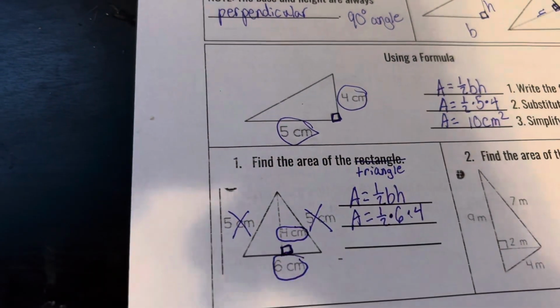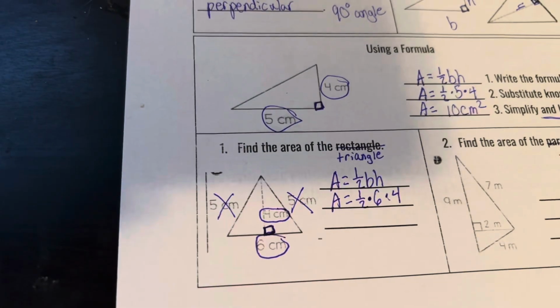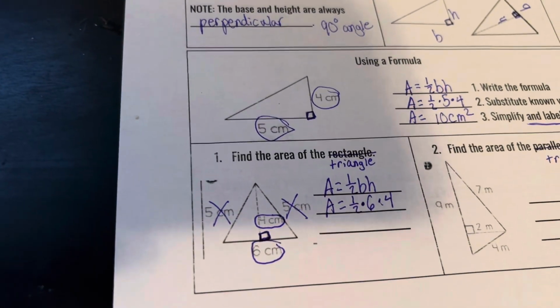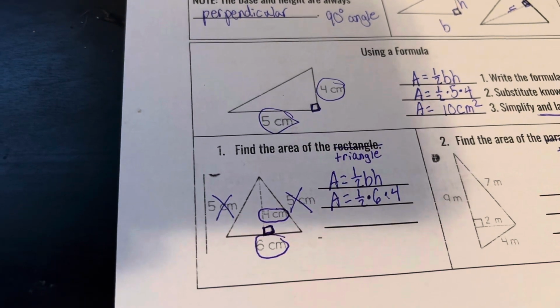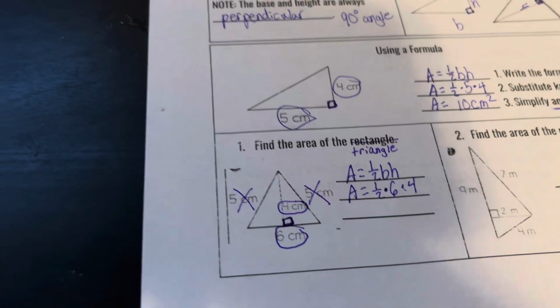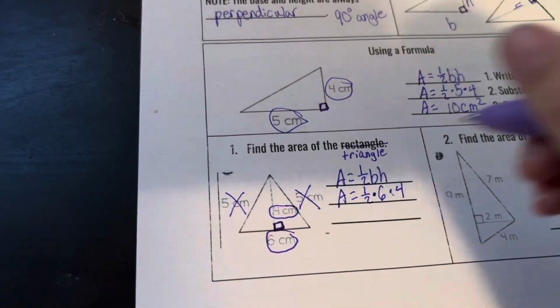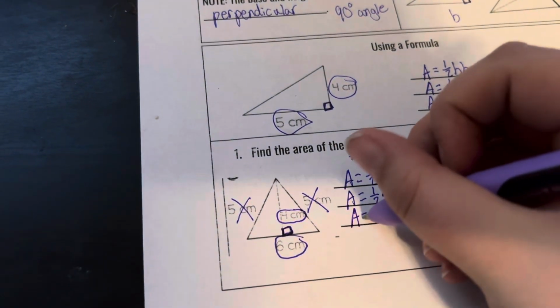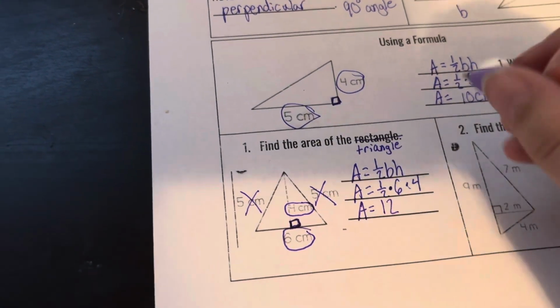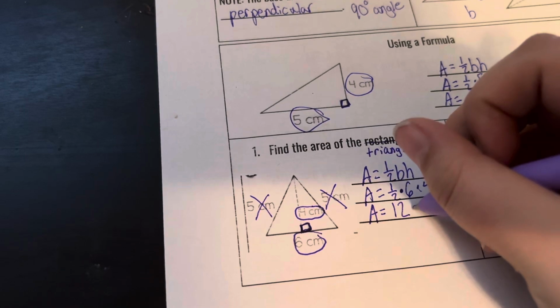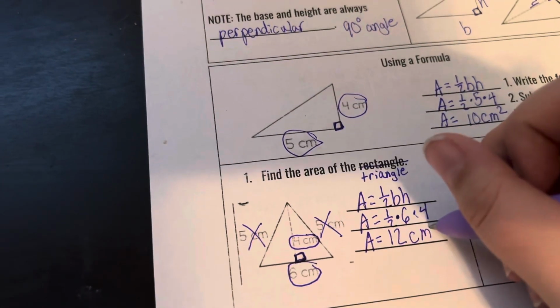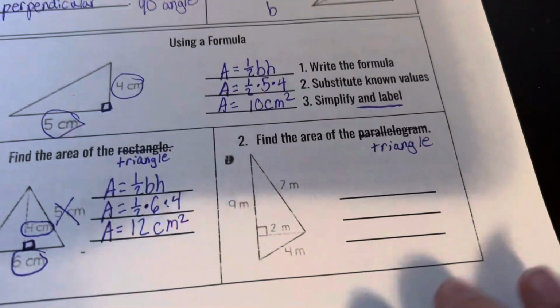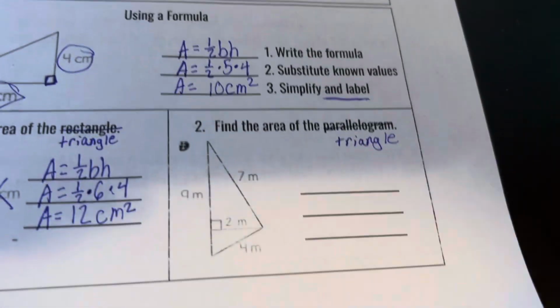And then again, this is where you would type it into your calculator, so go ahead and type that in. 1/2 times 6 times 4. And that gives you area equals 12. And we're still dealing with centimeters on this one, so it is centimeters squared. Okay? Let's try this last one.